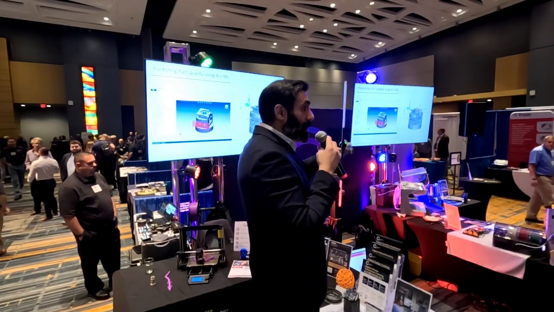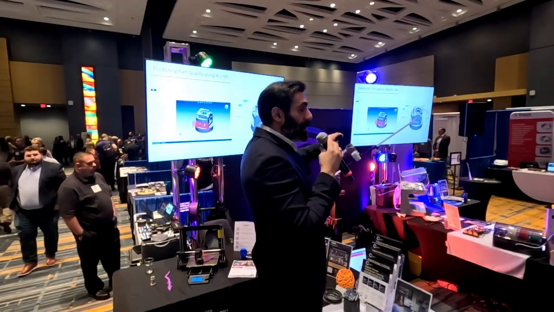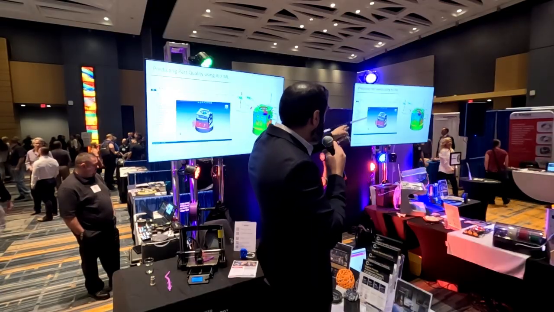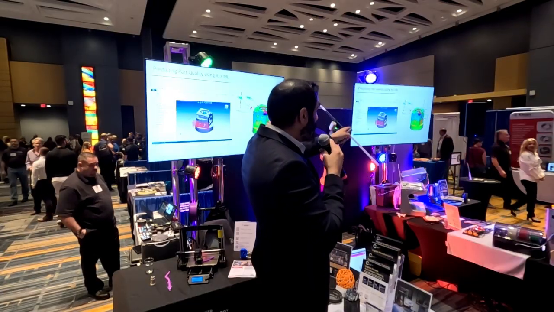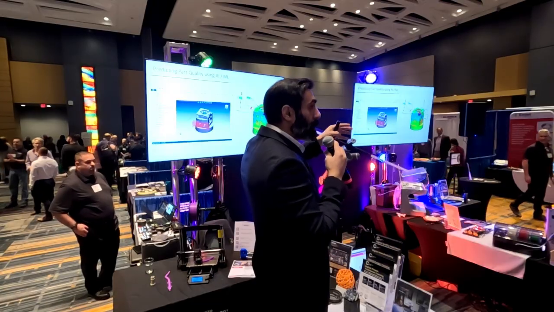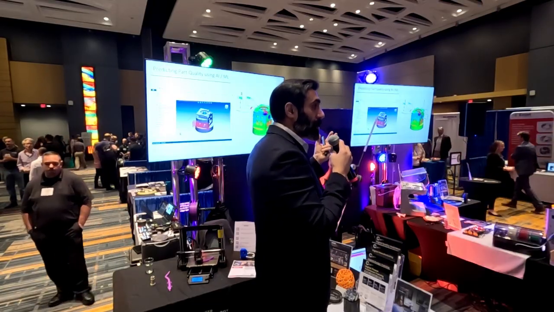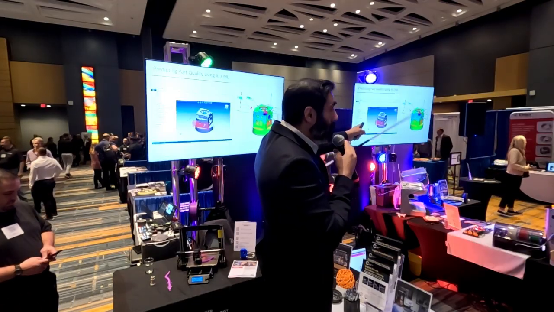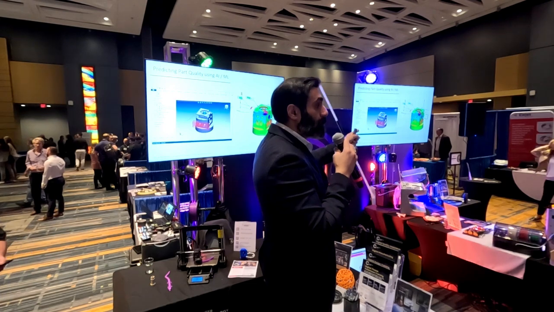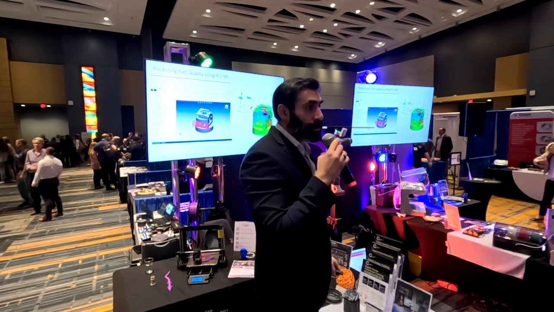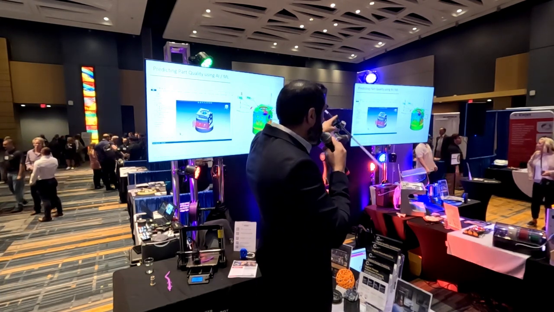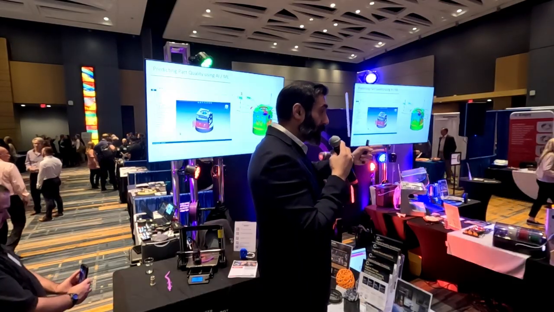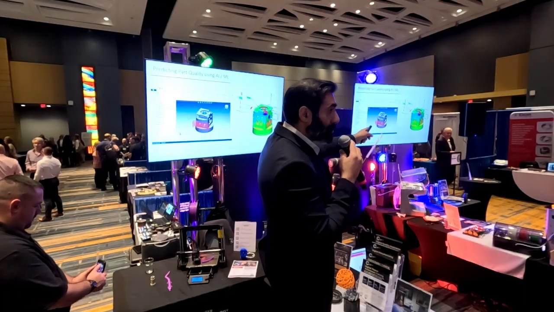The value here is this. What I'm showing you here is the result of capturing data and predicting the feature dimensions. What you're seeing on the right is a part that was produced on a machine that is currently still sitting on the machine. And before we inspect it, we can already get the deviation results even before we take one caliper measurement value. We do that by taking the real-time data from the edge device, pushing it through our predictive model, and coming out with the results that you see on the right.